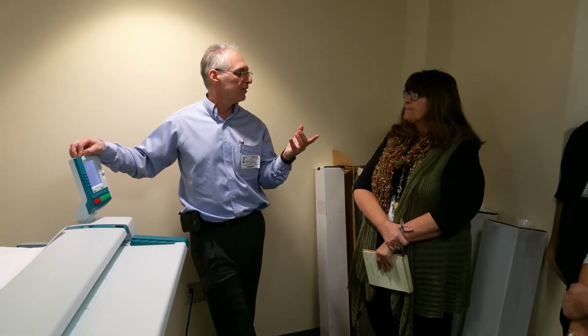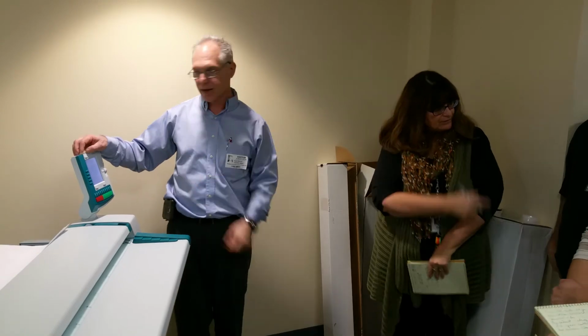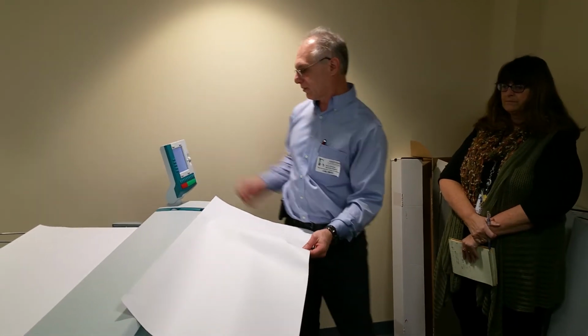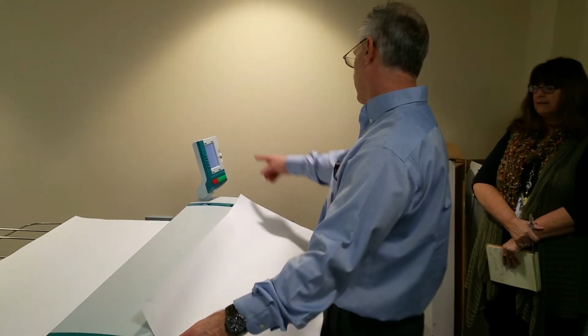Same thing for blueprint. I'll show you one over there. I haven't gotten into it yet, but I'll show you. So let's go to scan mode now. What do I do if I want to go to scan mode?